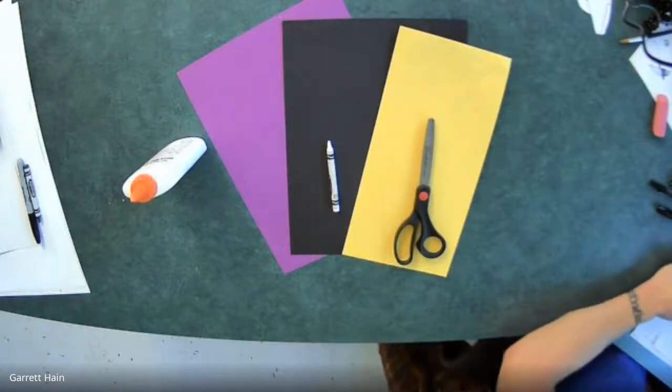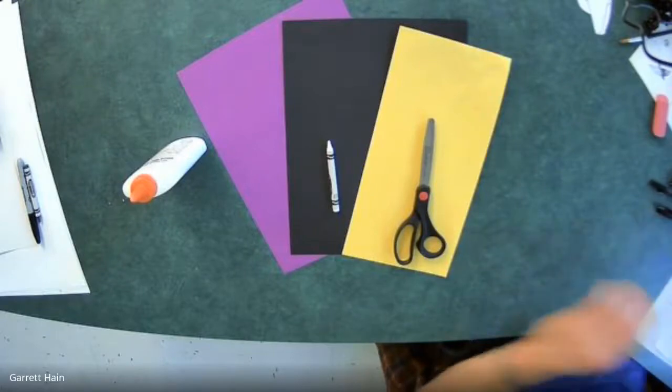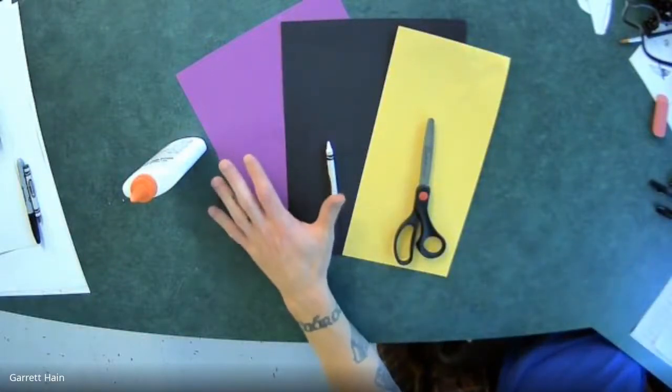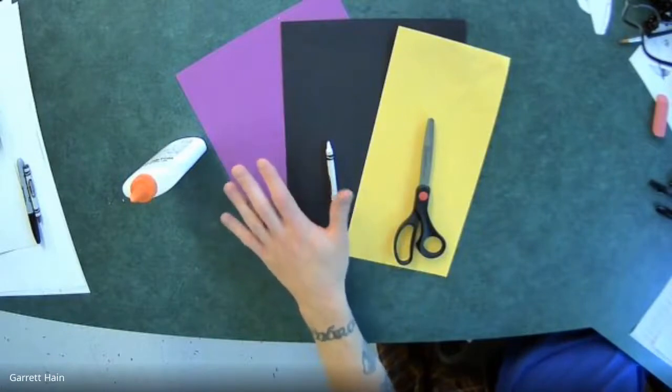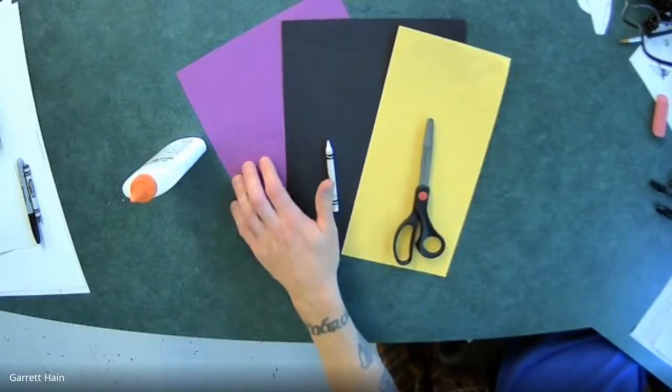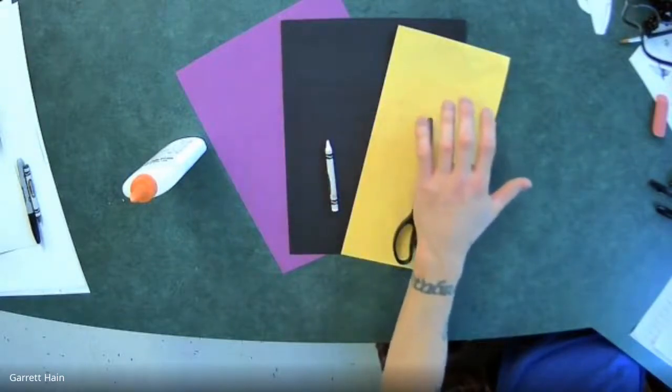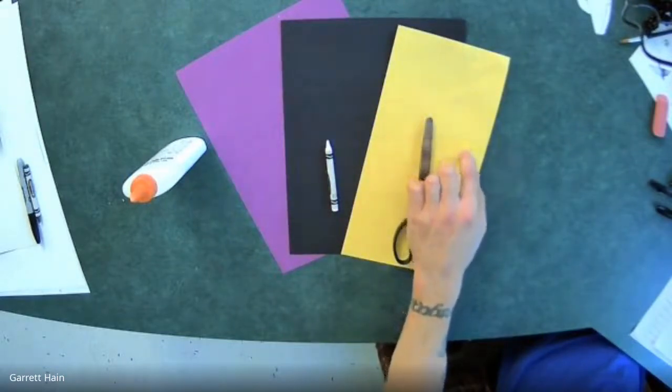This one's fun. The supplies that you'll need for this project are recommended: your background color. I like purple. It could be blue. It's going to be your sky color. I do it at night, so I like the purple for the nighttime. I think it looks nice. Black for our buildings. Yellow for our windows and doors that we cut out.